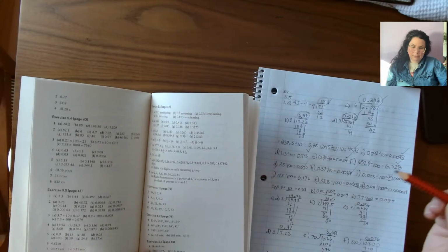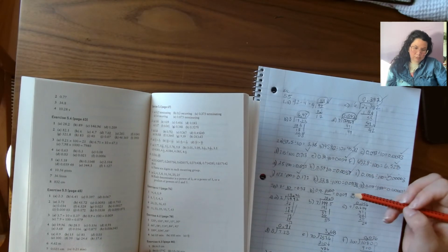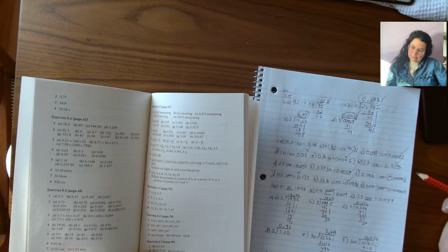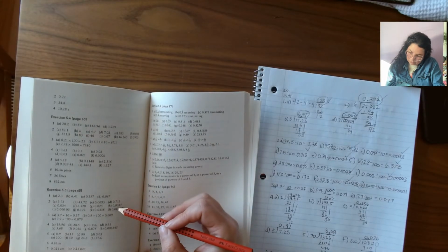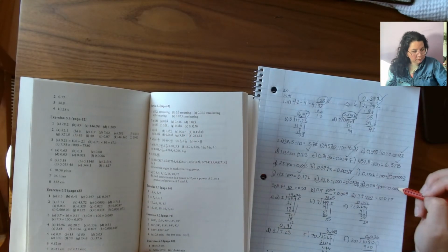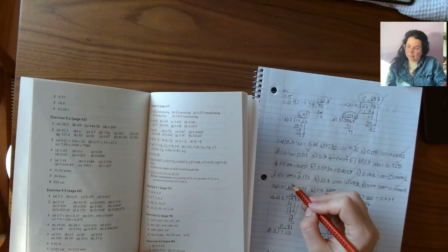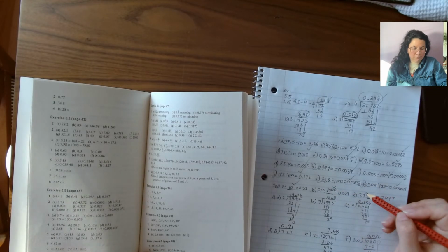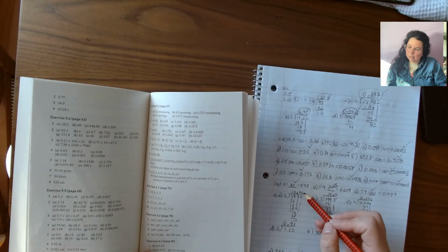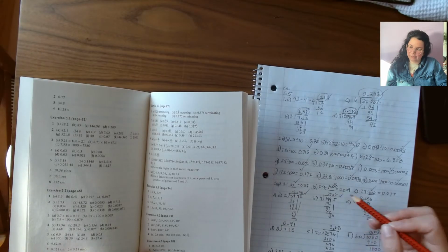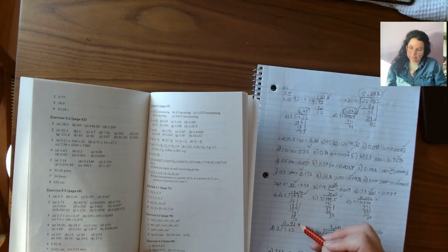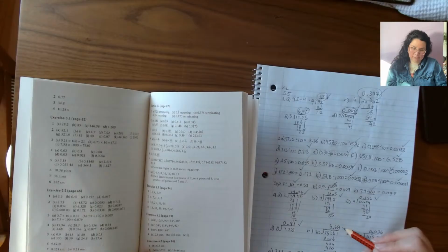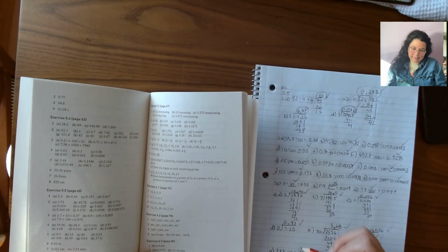Yes. Ooh, 7.2. Yes. How many zeros? 1, 2, 3, 4. Excellent. Times divided by 10, divided by 100. Oh, got that wrong. Divided by 100. 19.96. Yes. 28.5. Yes. Yes. Yes. Yes.